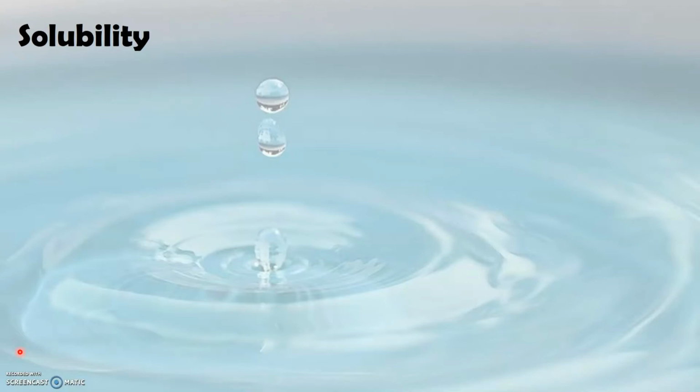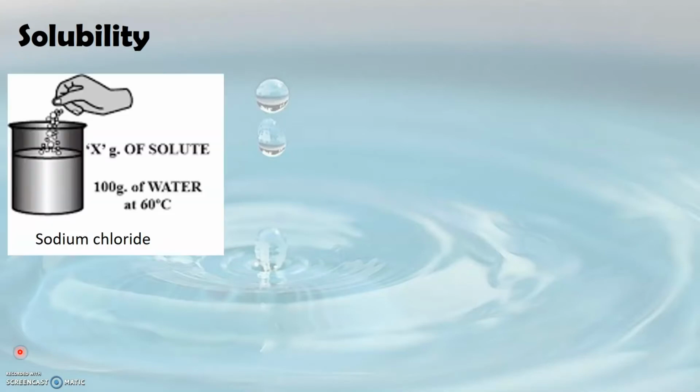In order to understand this topic, let's learn this with an example. Now look at this picture here. Here we have taken a beaker with 100 grams of water. This water is the solvent. Now add X grams of solute into this solvent. So we have a beaker with 100 grams of water and X grams of solute added into this water, that is the solvent. Now this happens at a temperature of, say, T degrees Celsius.